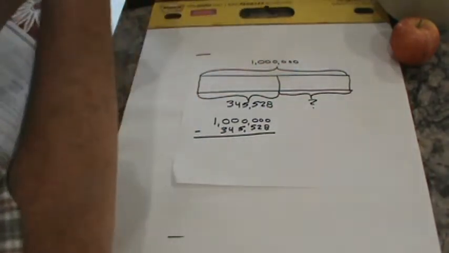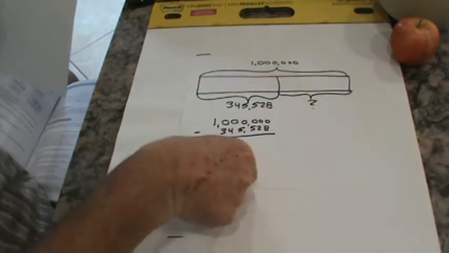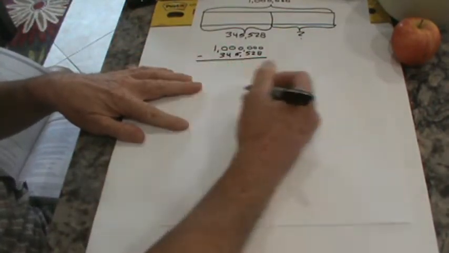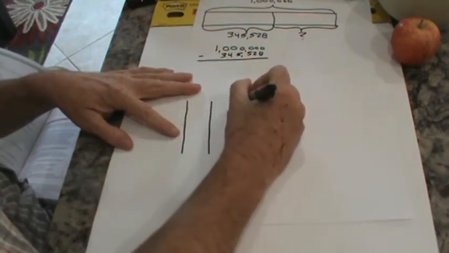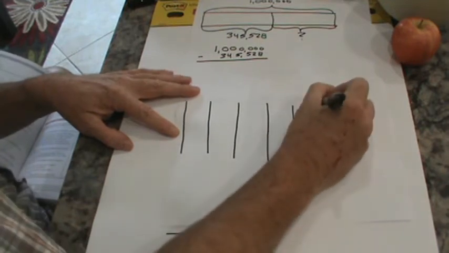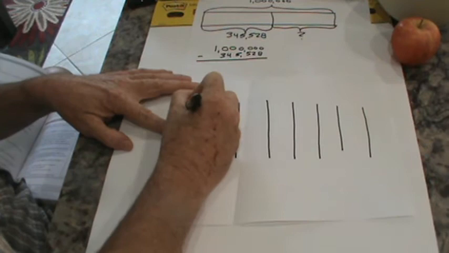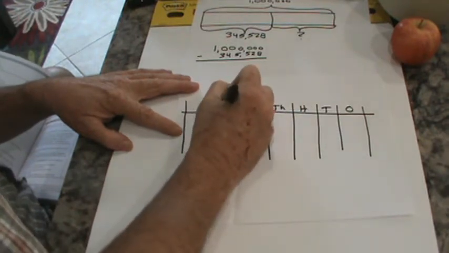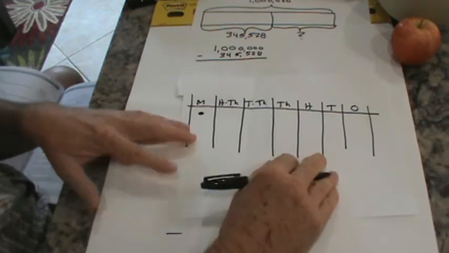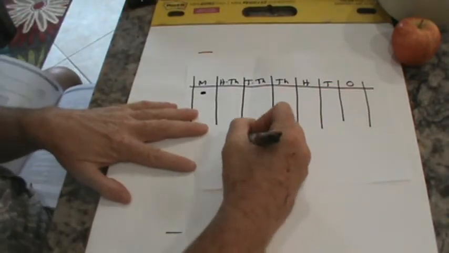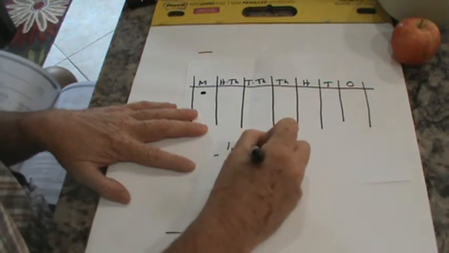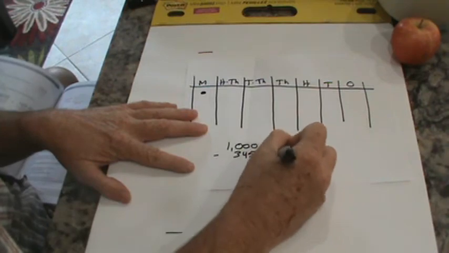Mr. Leggett's going to get another piece of paper because I really want to show you this. Okay, so let's make a place value chart all the way up to a million. See why I wanted to be on the horizontal? Millions, hundred thousands, 10,000s, thousands, hundreds, tens, and ones. And we have 1 million. That's it. I'll write the problem down here too: 1 million minus 345,528. Look at all those zeros.